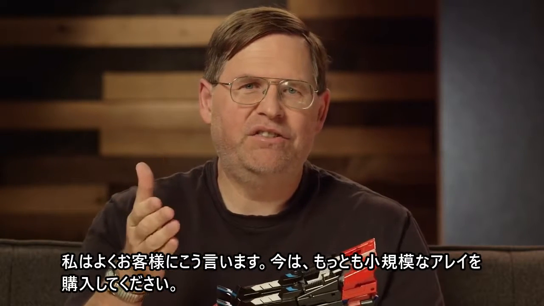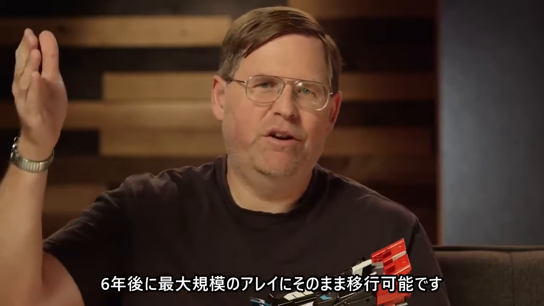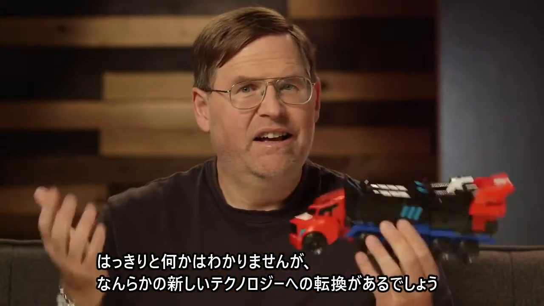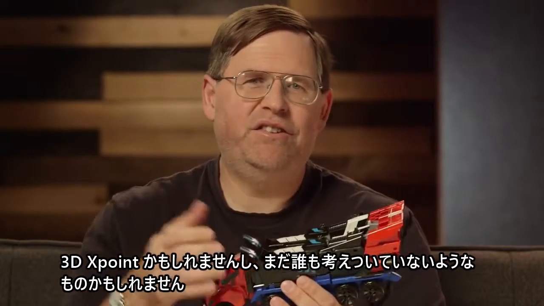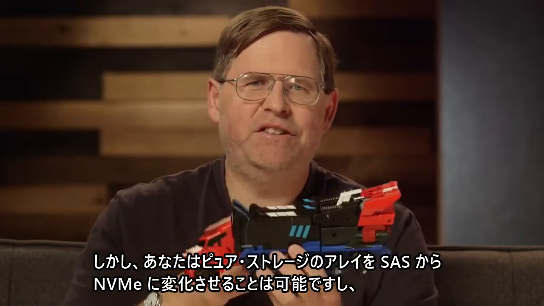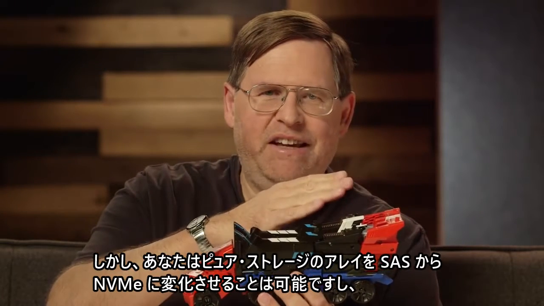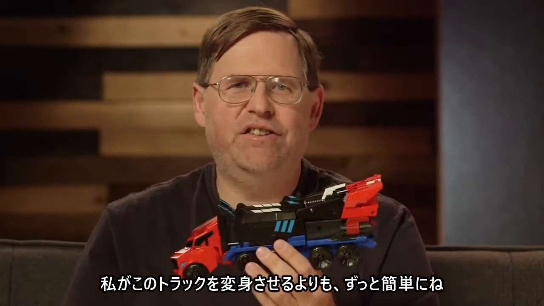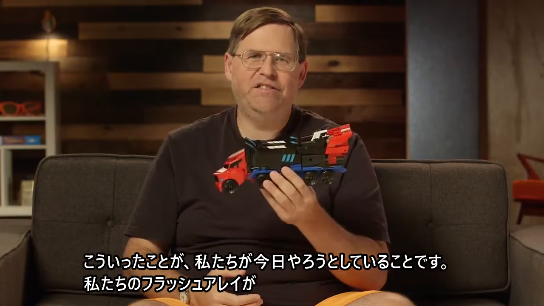I often tell customers, you can buy our smallest array today, transition seamlessly to our biggest array 6 years from now. I don't know what that is. There'll be some new technology change. Maybe it's 3D XPoint, maybe it's something else that nobody has yet imagined, but you'll be able to change your Pure Storage array from SAS to NVMe, and then from NVMe to the future, a lot easier than I can change this transformer. So that's what we set out to do, and it's exciting to see us going from SAS to NVMe with our flash arrays.